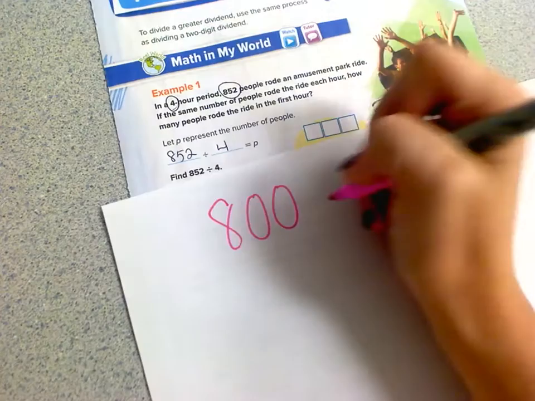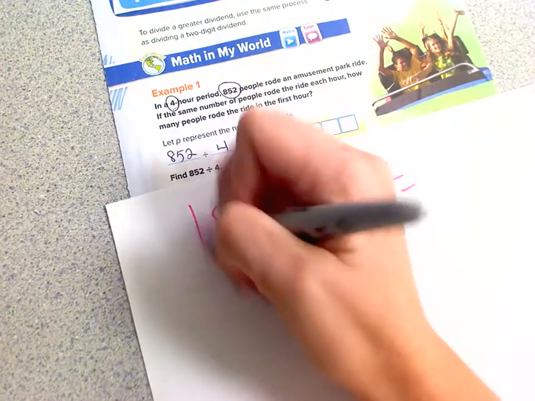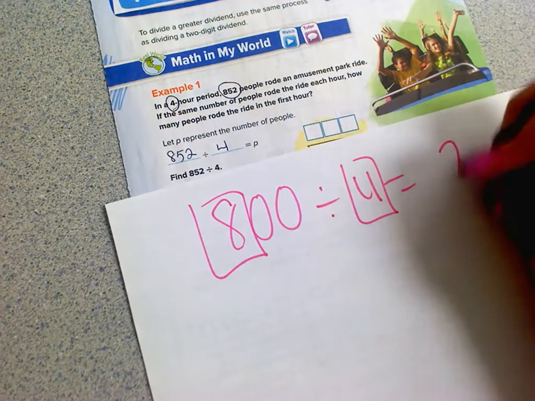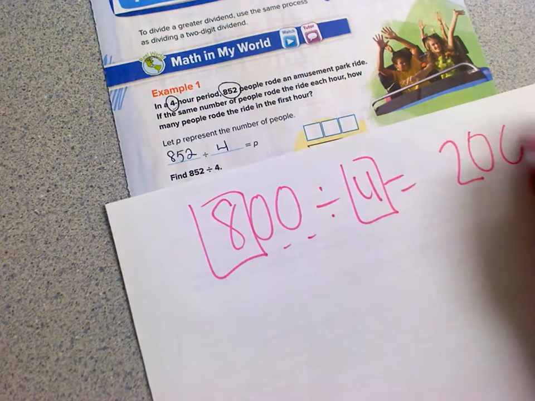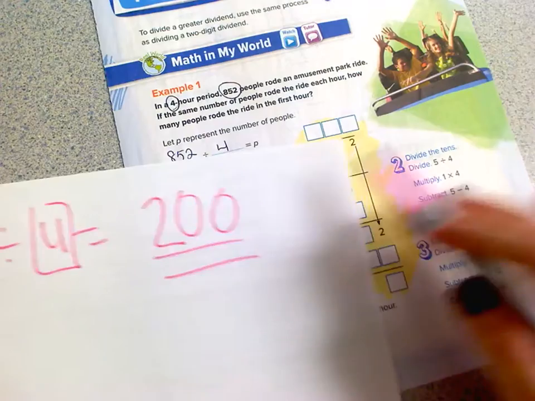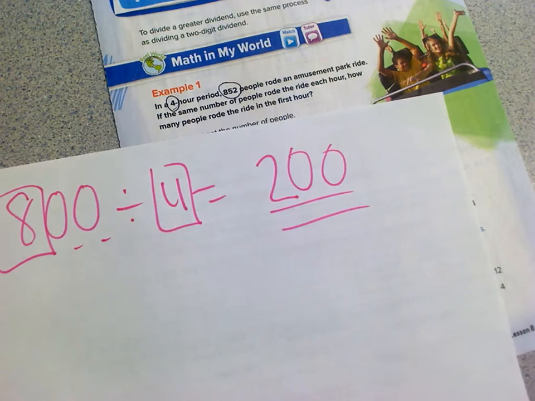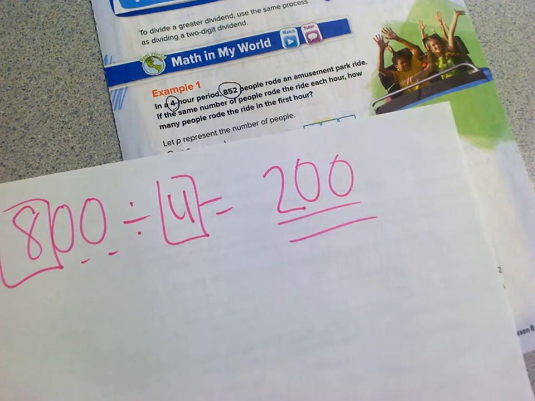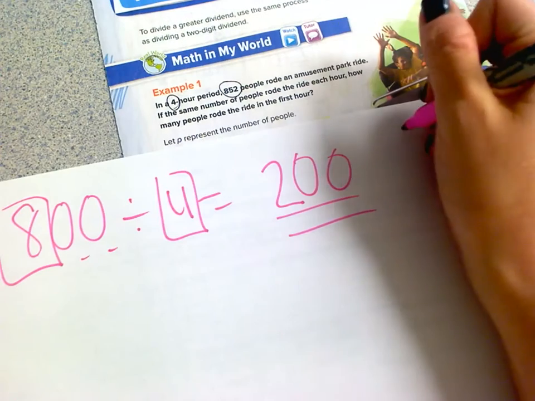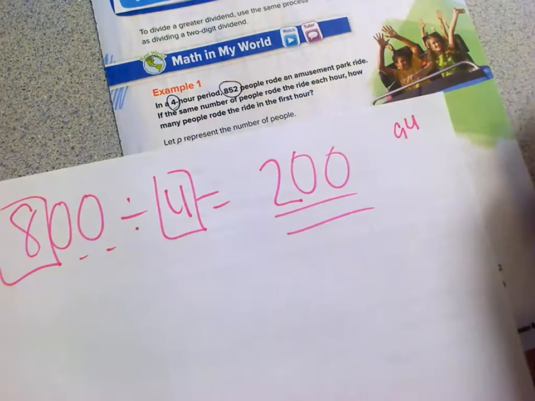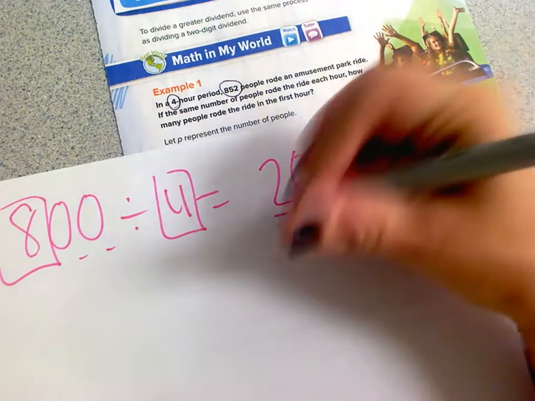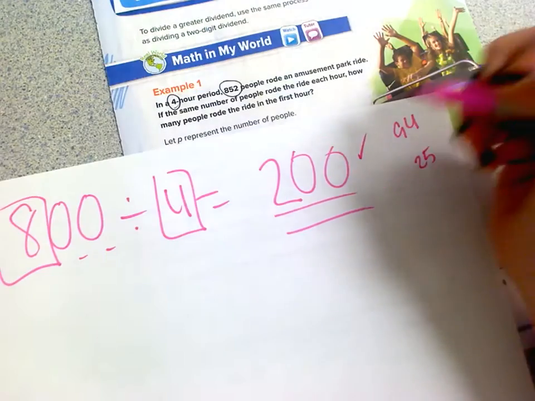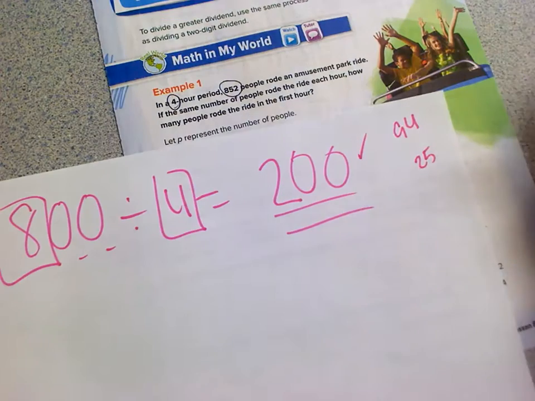So 800 divided by 4 equals, 8 divided by 4 I know is 2. Bring over those 2 zeros. So I know my answer here should be somewhere around 200. Now, it could be 300, it could be 200. I'm not sure yet. I know it's not going to be like 94. I know it's not going to be like 25 because that's not nearly enough. It needs to be in the hundreds and it needs to be somewhere around 200. Okay, so let's see what happens.